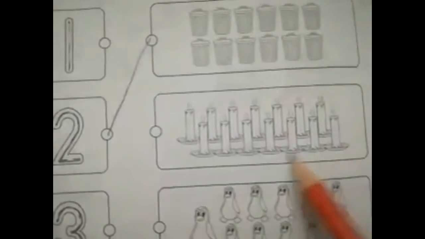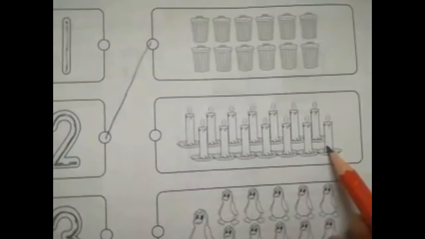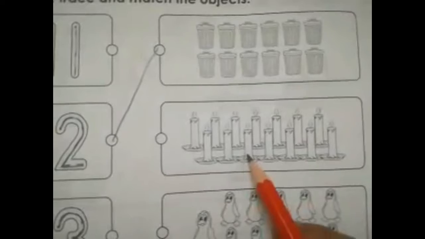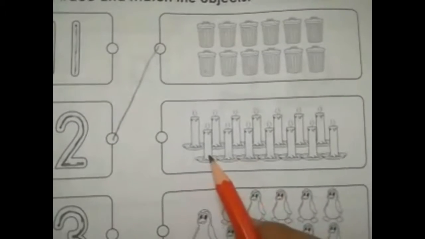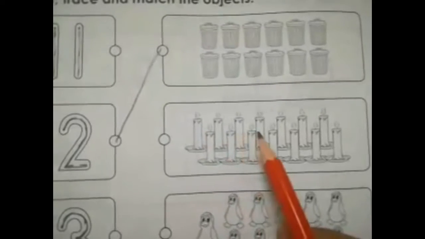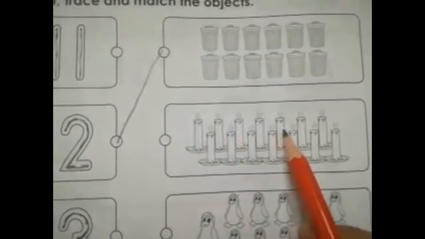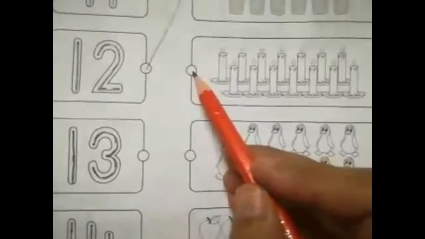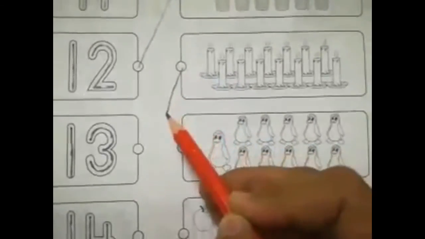Okay, now count the candles. 1, 2, 3, 4, 5, 6, 7, 8, 9, 10, 11, 12, 13, 14. How many candles are there? 14 candles. Match with the number 14. Yes, this is the number 14.